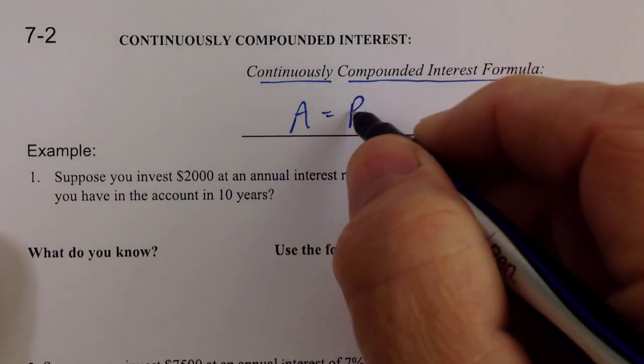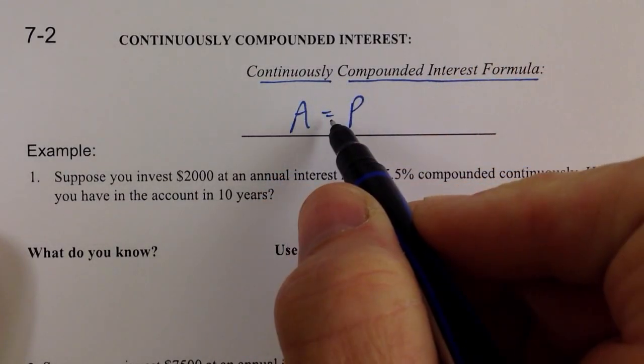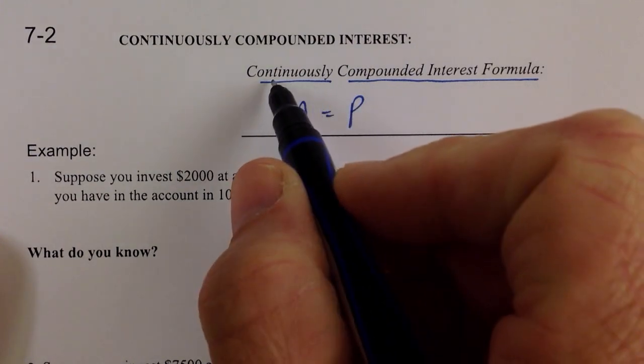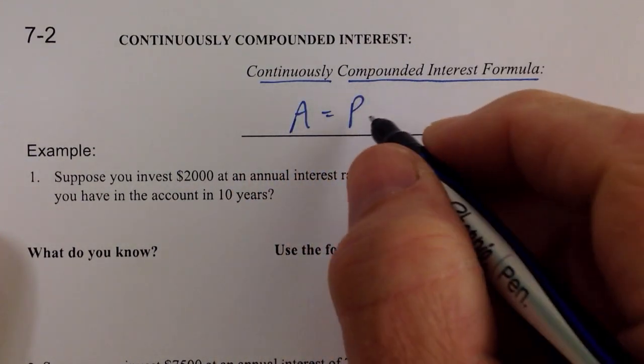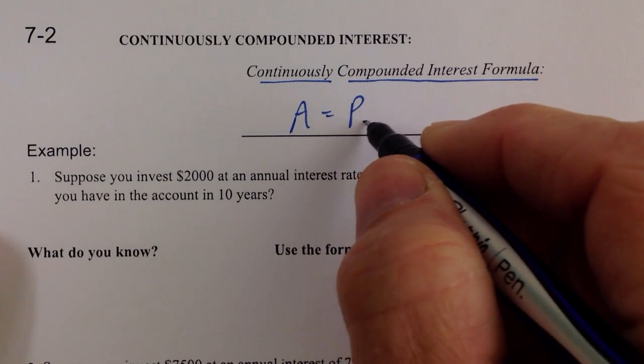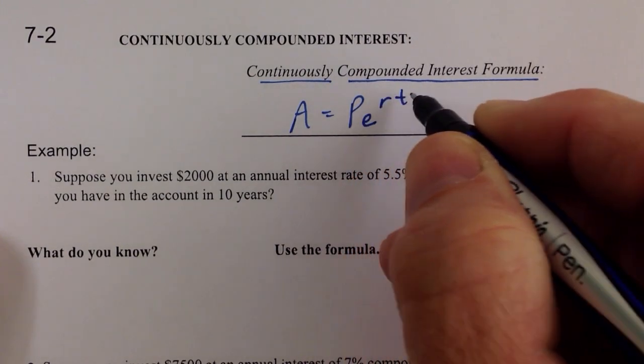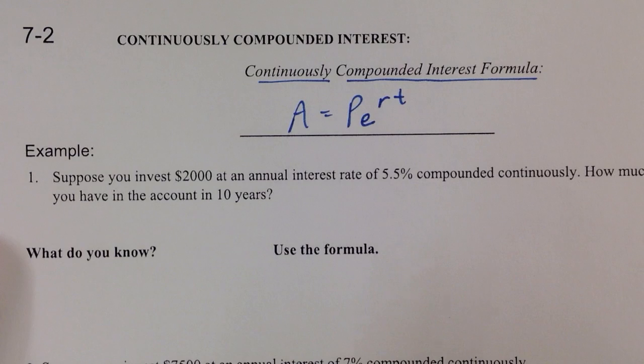As we talked about in class, the amount of money in an account at the end of T years, if the money is continuously compounded, is A equals P times E to the RT. So we're going to keep that in mind.